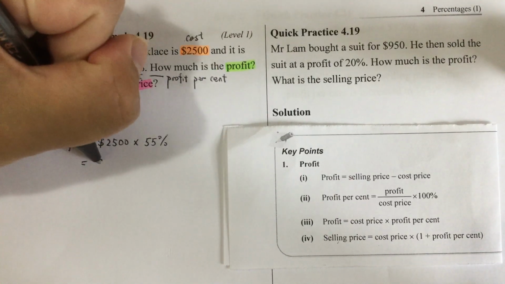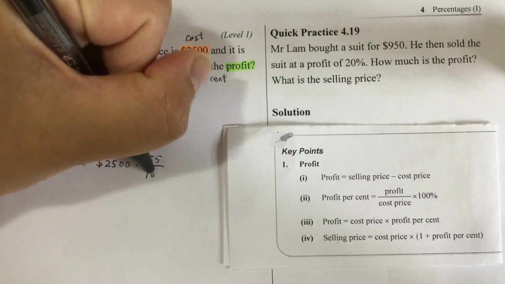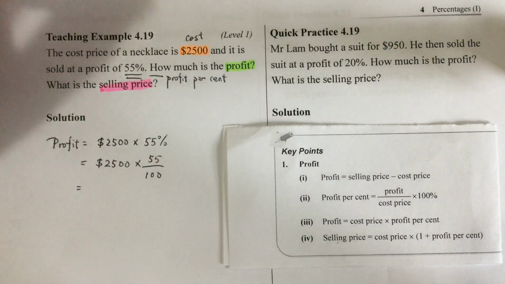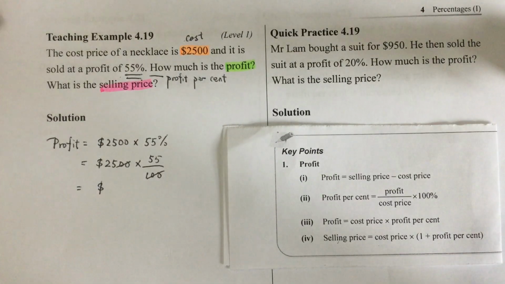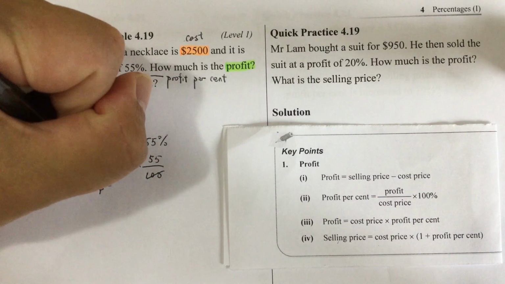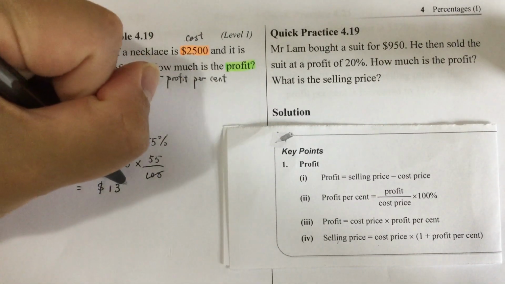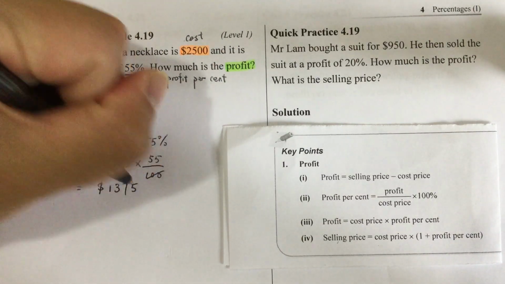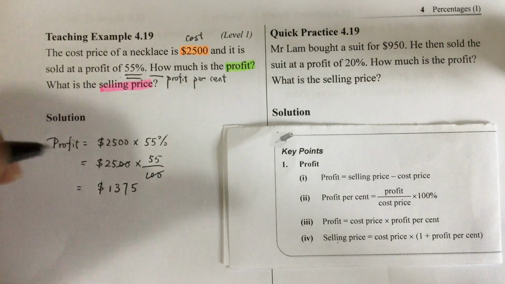So what you have is 2,500 times 55 over 100. So you get cancellation. The answer for this one is 5,500 divided by 4, so that is 1, 3, and then 7 and 5. Okay, 1,375 is the answer you will get here for the profit.